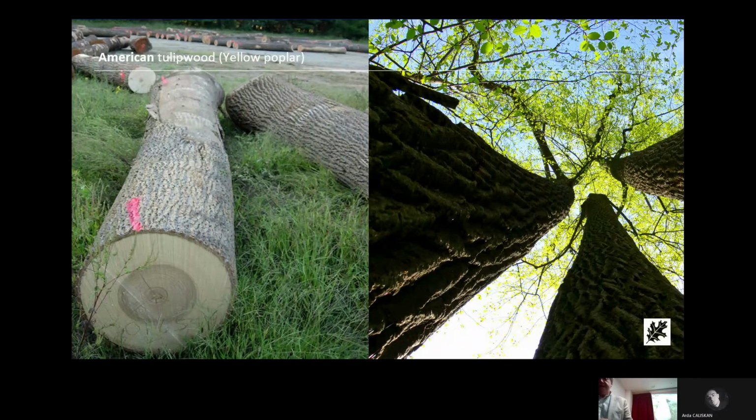So we'll focus a little bit more on tulip wood, American tulip wood, Liriodendron tulipifera. In America, they call it yellow poplar. But we try and educate them because it's not actually a poplar. It's from the magnolia family, so that's why we try and differentiate it and give it the name tulip wood.